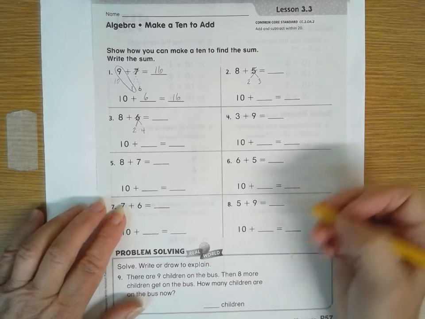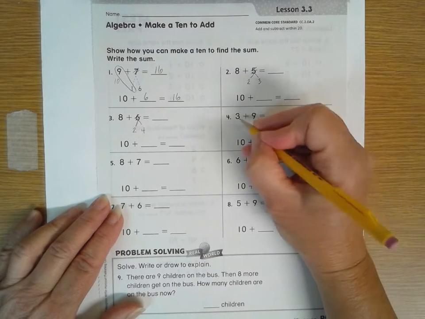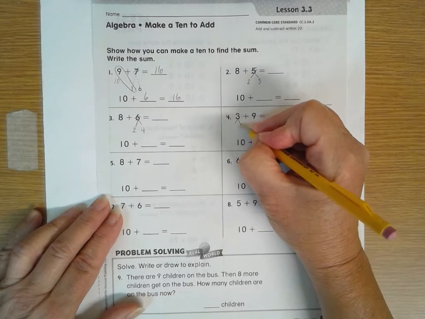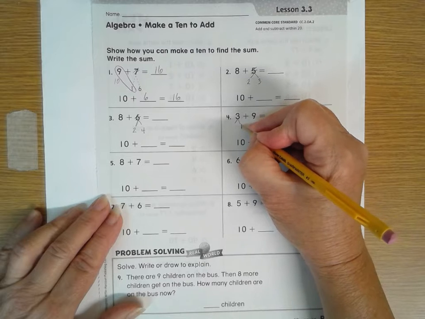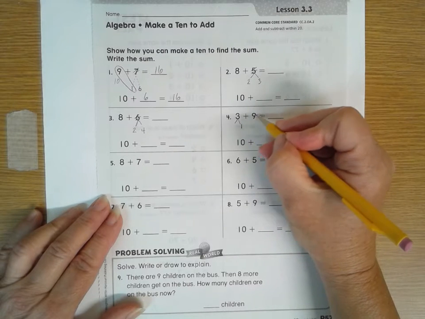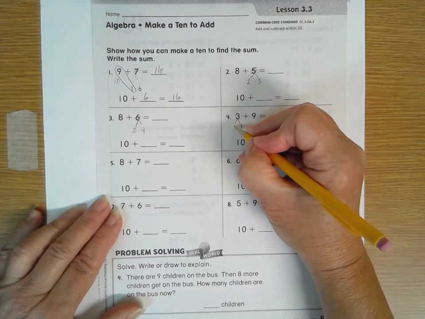3 plus 9. We know that 9 is the bigger number, so we're going to break apart the 3. And if I have 9, I need 1 more. I'm going to put it on this side because I want it to go with that 9. I need 1 more to make a 10. And I need 1 and a 2 to make a 3. I'm going to cross out that 3.